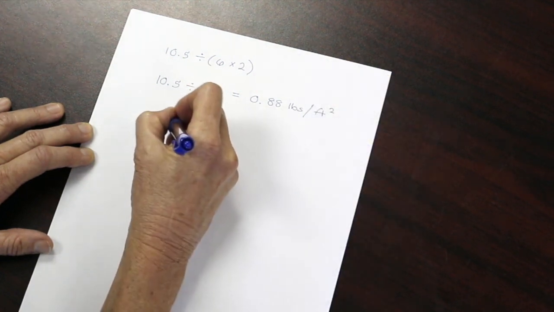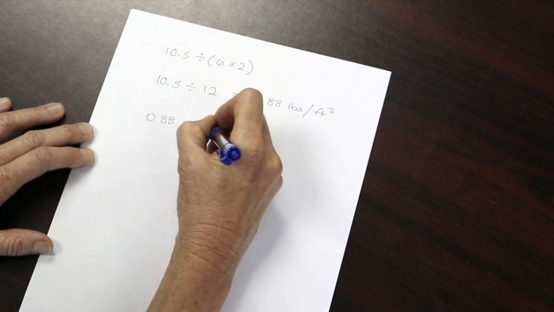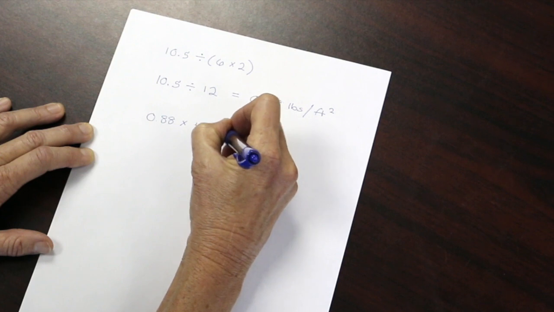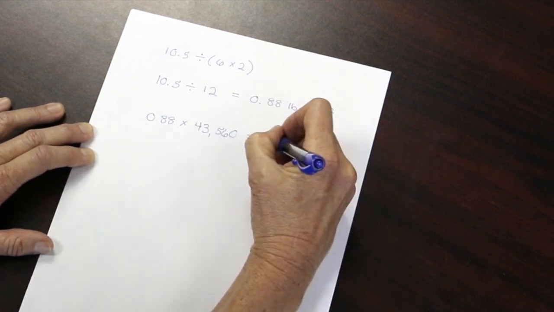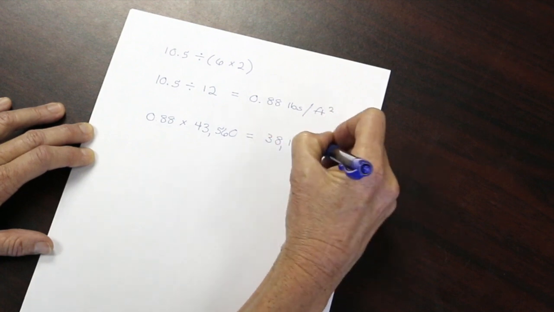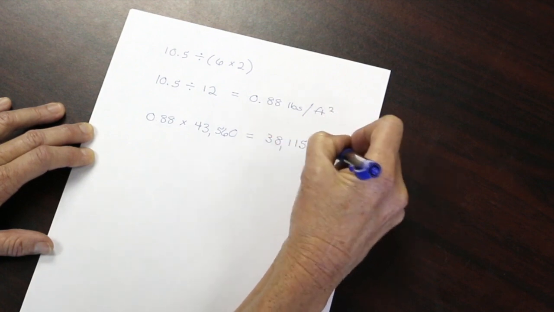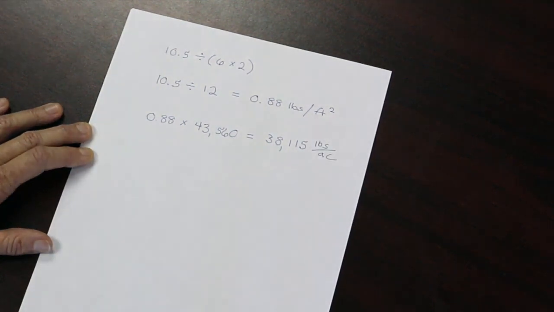Then multiply it by 43,560 to convert it to pounds per acre. Our number is 38,115 pounds per acre. Record that on the data sheet. Now you know what the average cover crop biomass is for your field in fresh, wet pounds per acre.